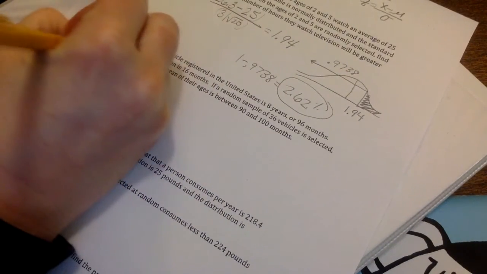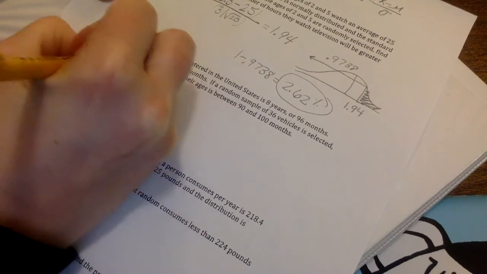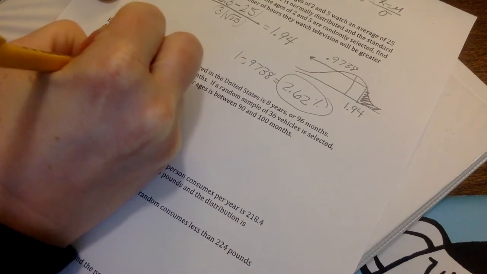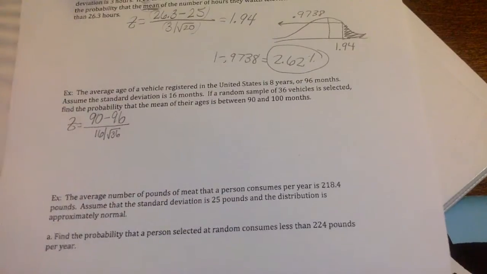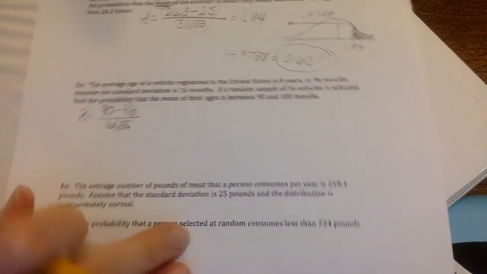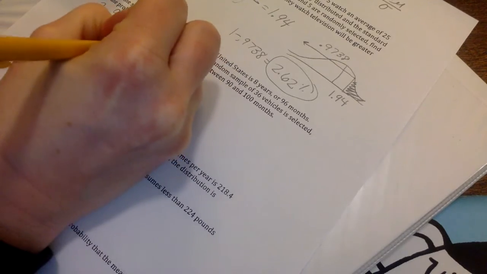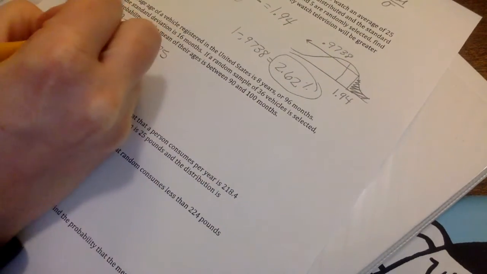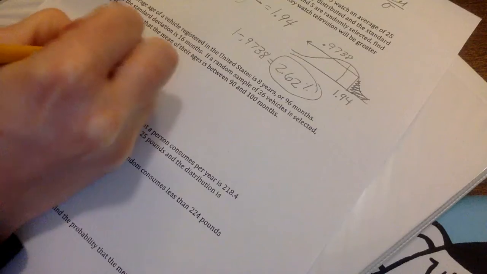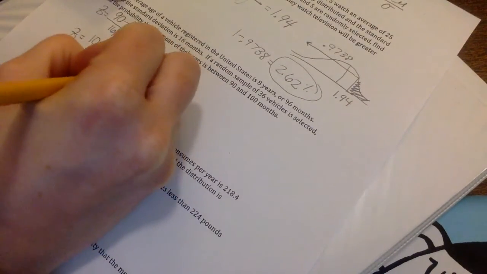So we have to do z equals 90 minus 96 over 16 over the square root of 36. Hopefully we all know that square root of 36 is just 6, but I'll write it in there just in case. So again, you're going to type that into your calculator, negative 2.25. Then we have to do that again with 100. 100 minus 96, 16 over the square root of 36, and you get 1.5.